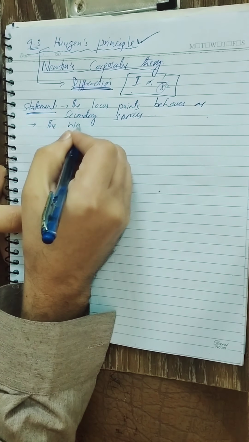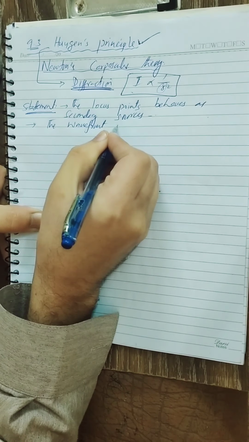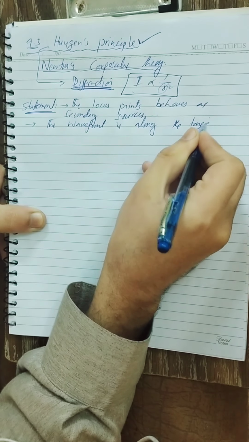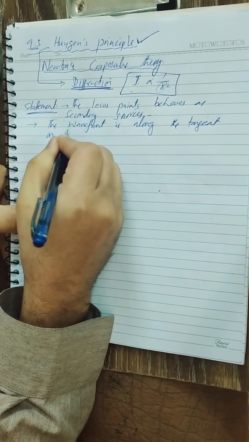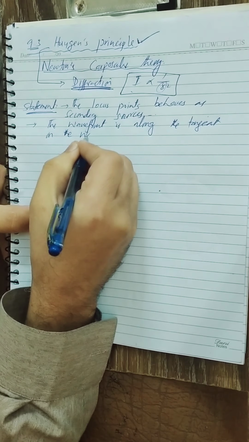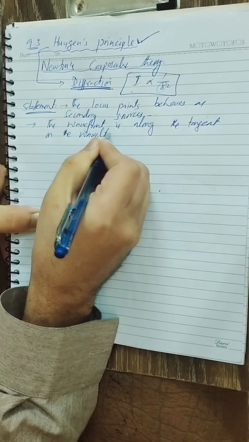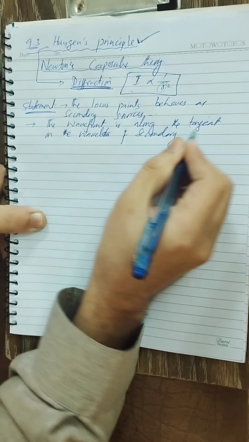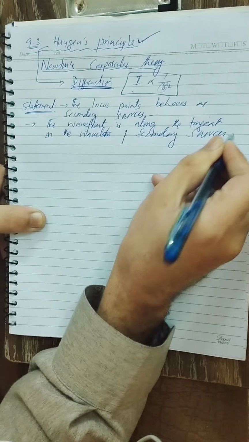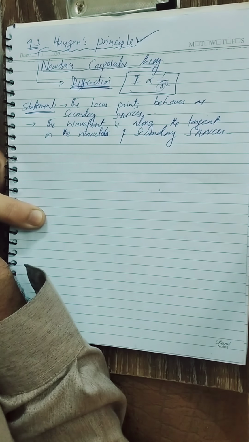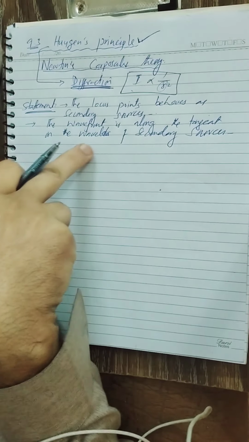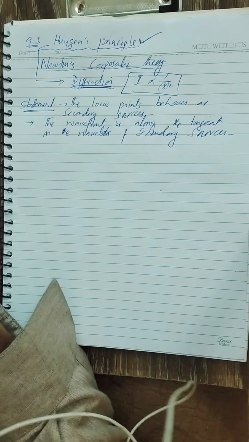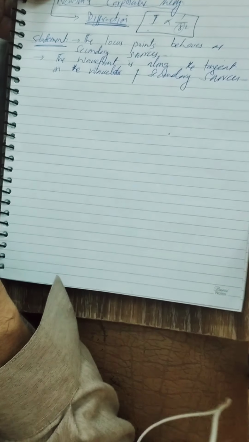And this is statement number two: the wavefront is along the tangent on the wavelets of secondary sources. This is the second statement. The wavefront is along the tangent on the wavelets of secondary sources. Okay. These are the two statements.